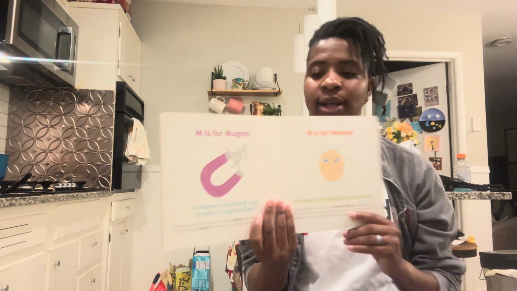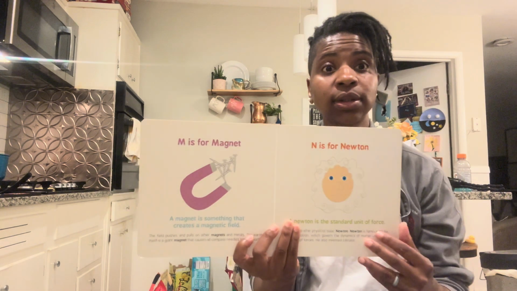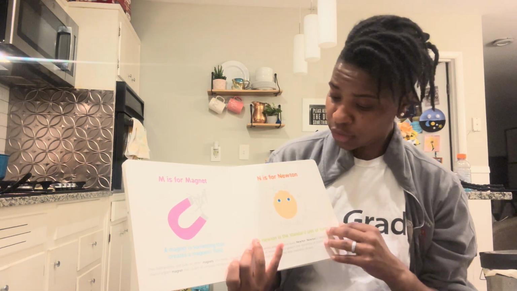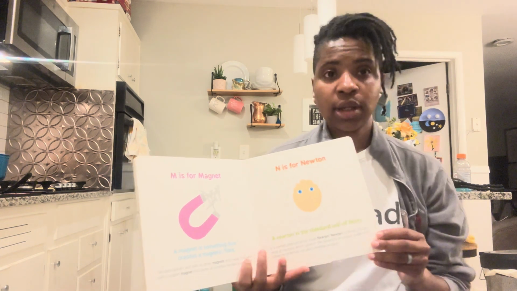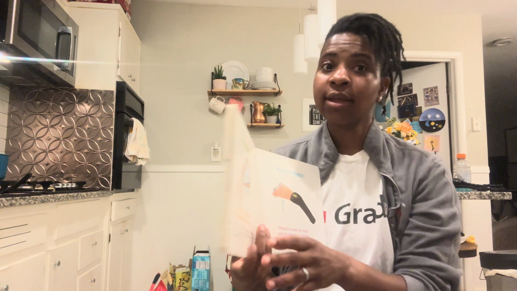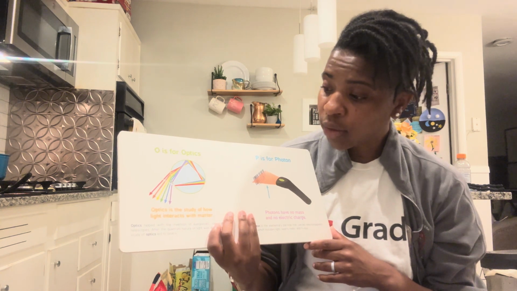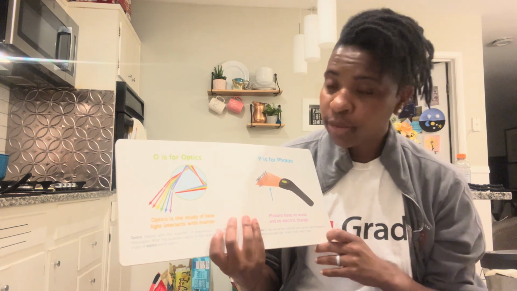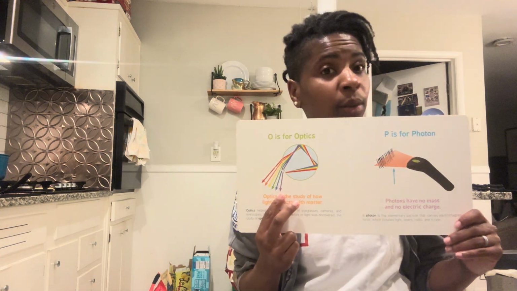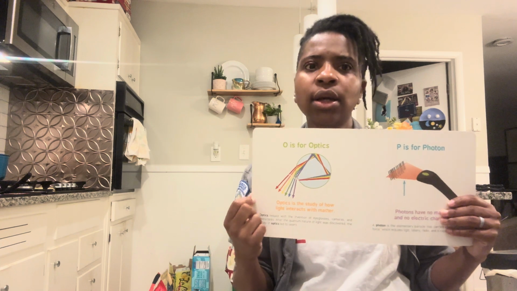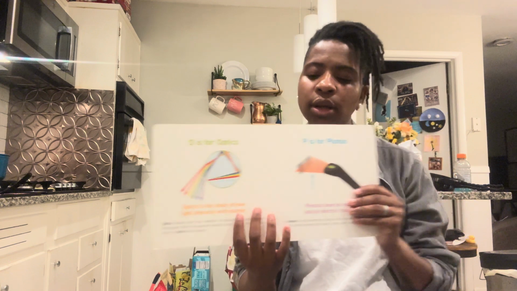M is for magnet. A magnet is something that creates a magnetic field. N is for Newton. A Newton is the standard unit of force. Made by Sir Isaac Newton. O is for optics. Optics is the study of how light interacts with matter. So think about optics and how light interacts with matter. So when we learn about rainbows, sunlight, we need rain and refraction, right? Kind of similar concept going on here.